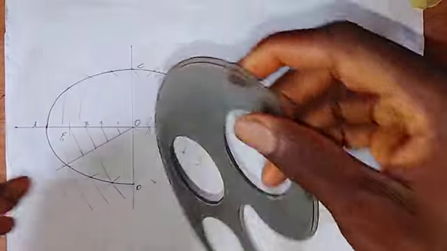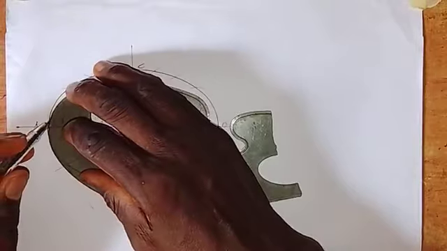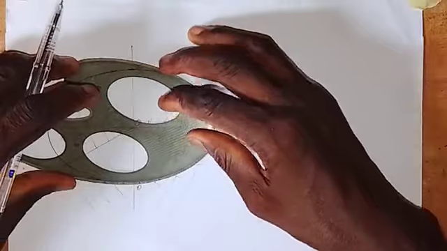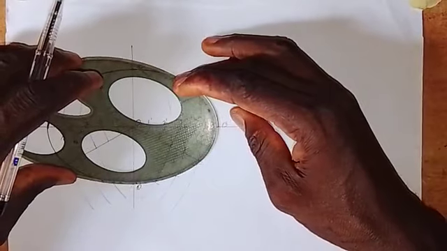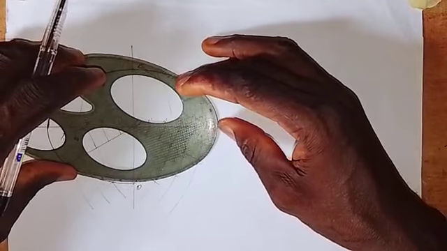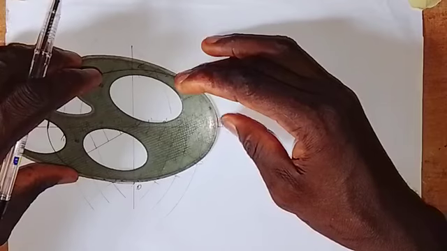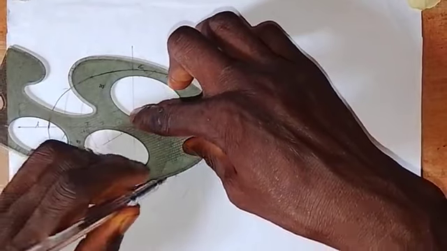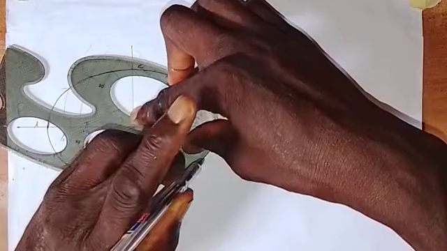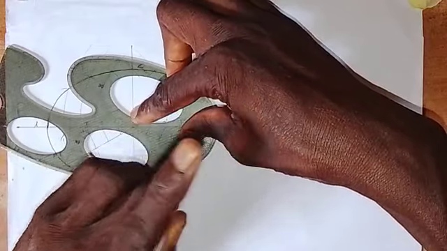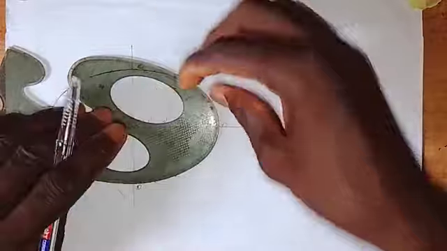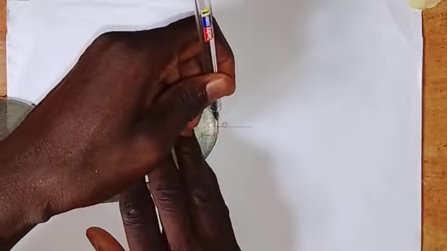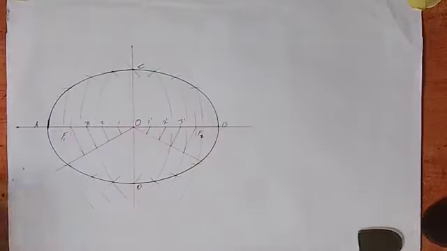All right, so then we turn to this side, and we also do the same thing. Set the French curve very well along the points. All right, so we have the points joined together. So we have formed the ellipse as we have here.